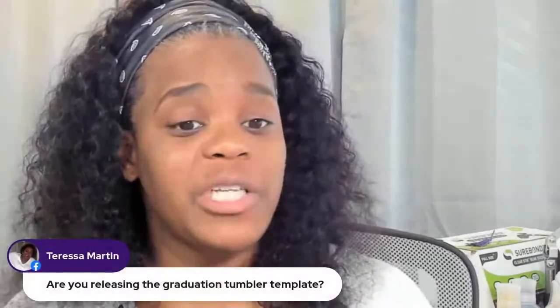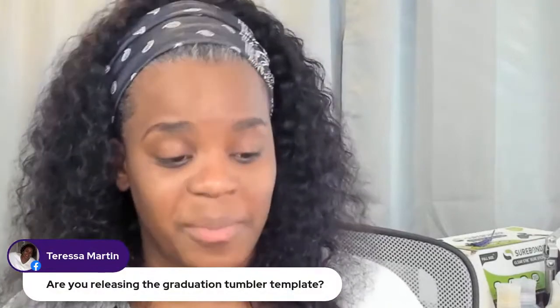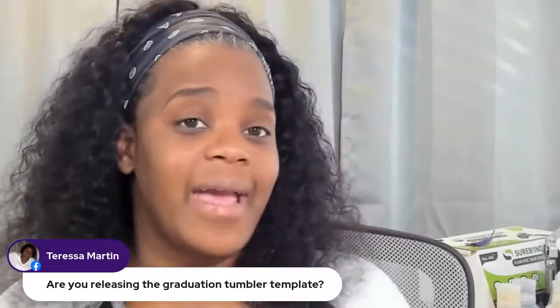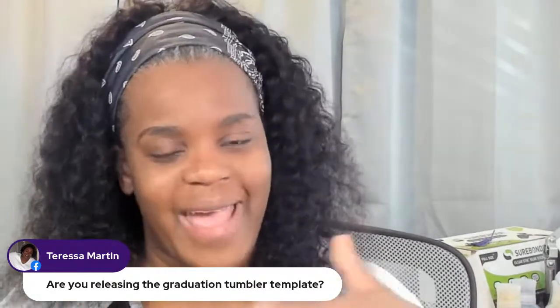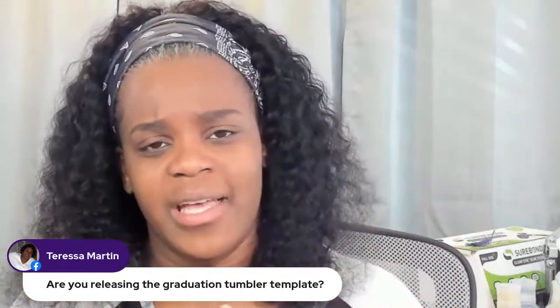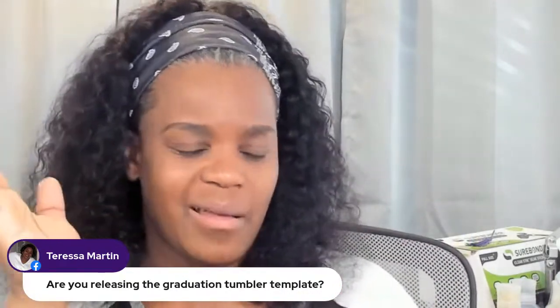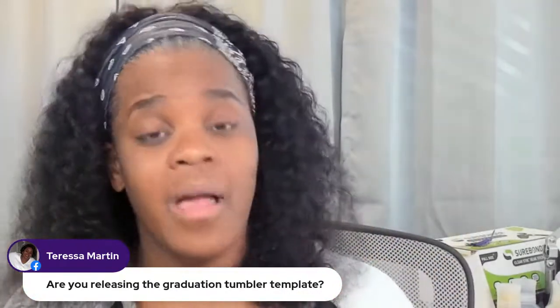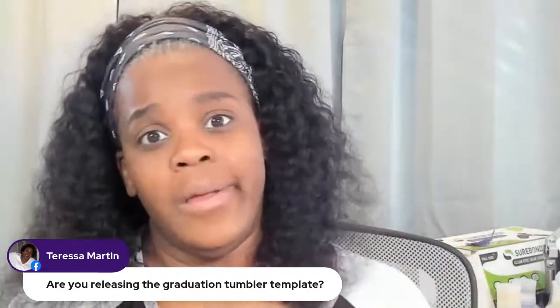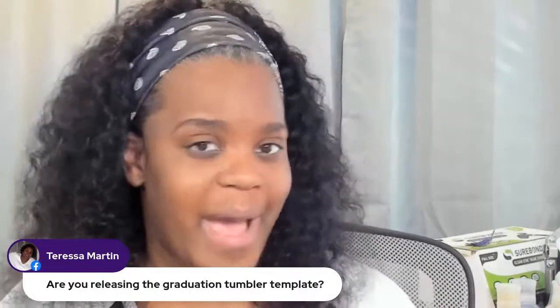So a graduation tumbler, the graduation tumbler template, that's not a template, that's a design file. For the yard signs I end up doing, they only have a few backgrounds, but the main part of that really is the Polaroids and stuff like that. A lot of people just bypass those backgrounds. I mean, they're not super great when you can put your own background on it.